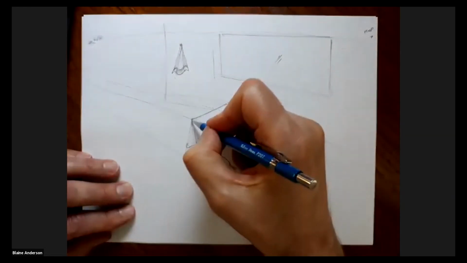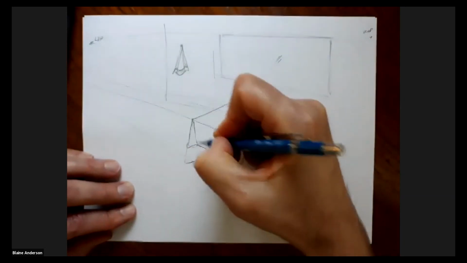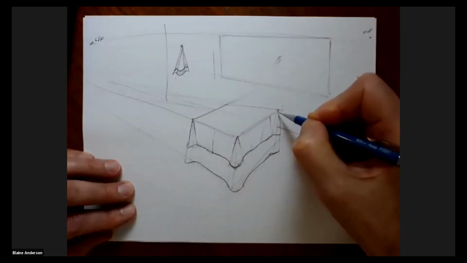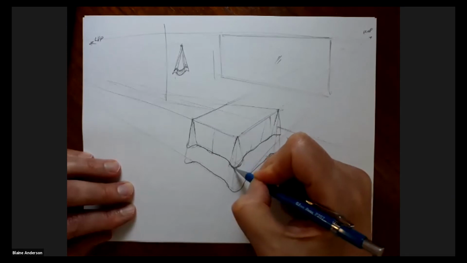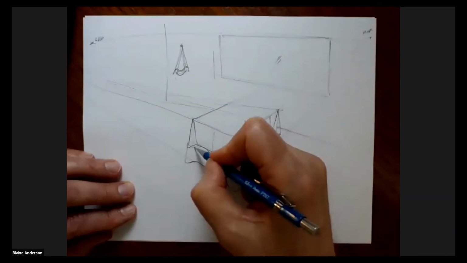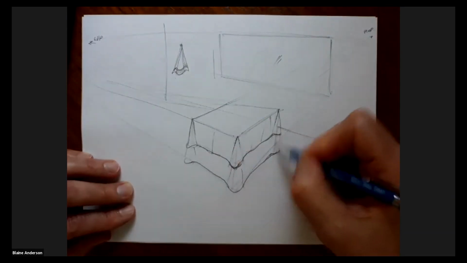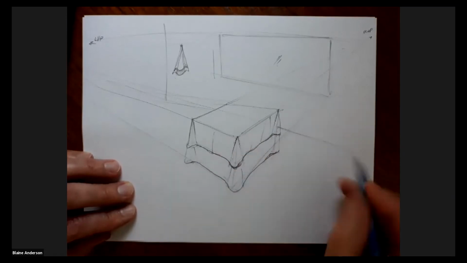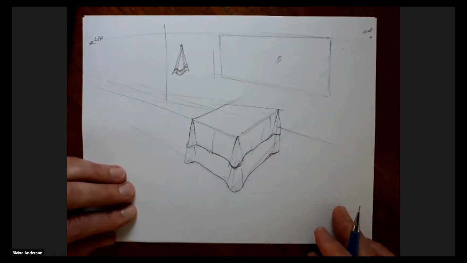But the main points that are important are these corners. Put a little bit of a V shape up at the corner and then put a curve down at the bottom so that you get this kind of a thing happening on your table with your fabric, okay?